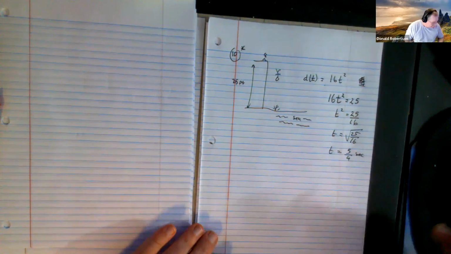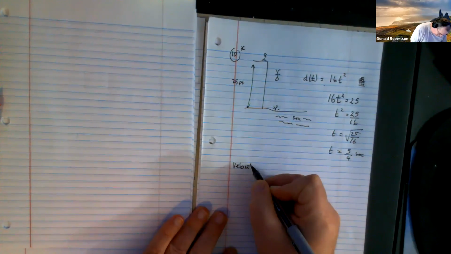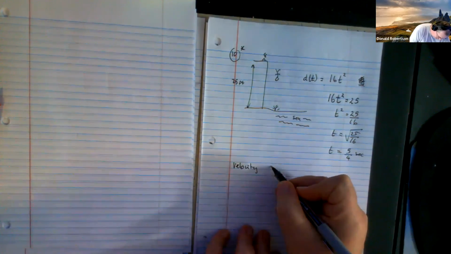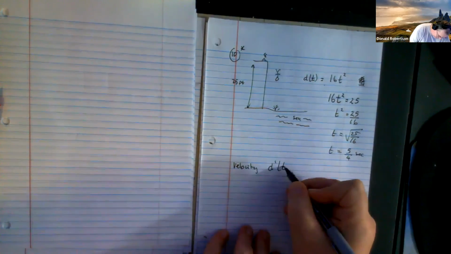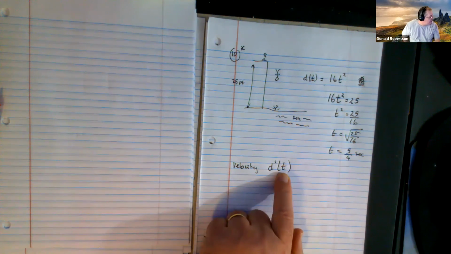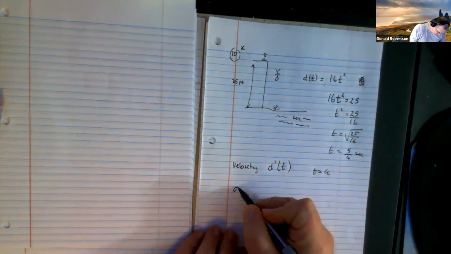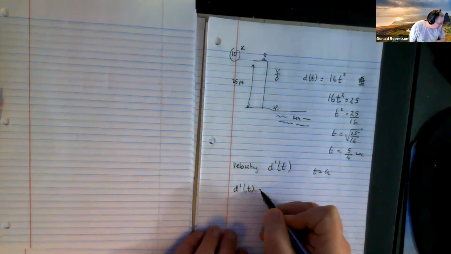So now it asks us, next part, to find the velocity. Now the velocity is the slope of the tangent line. You may or may not know that. It's the rate of change of distance with time. So I need to find out what that is at t equals a. Now I've run out of time here, so I'll just set up how you would do this one.